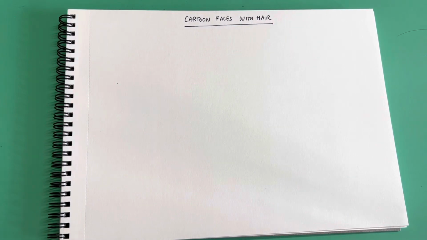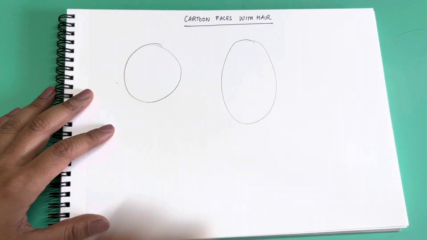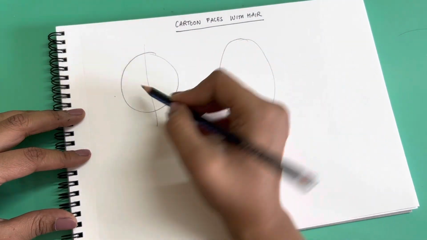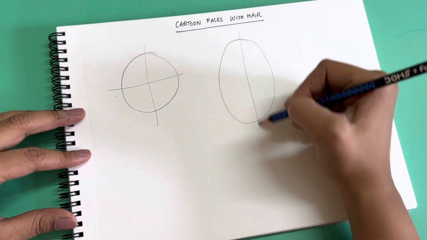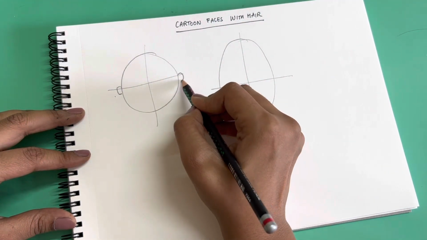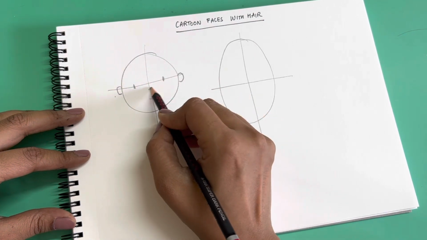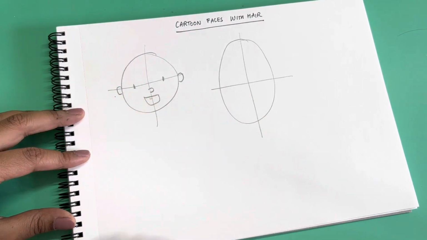Now let's learn how to quickly draw hairstyles for these faces. I'm using a pencil to draw a circle for the boy and an oval shape for the girl. Start by drawing guidelines for the eyes and the nose the same way that we did earlier. I'm also filling in the details for the eyes, nose, mouth and ears. Always fill in these details and then move on to the hairstyle.